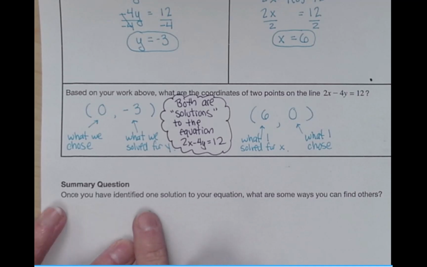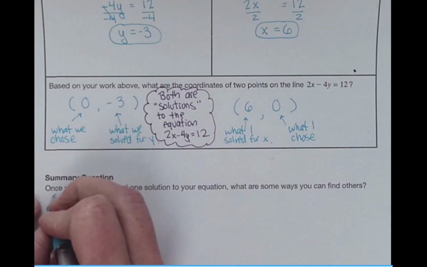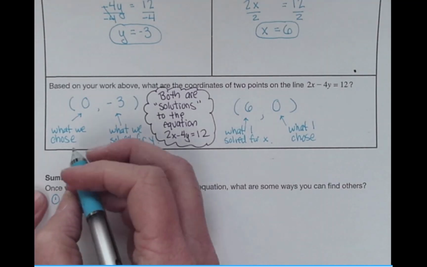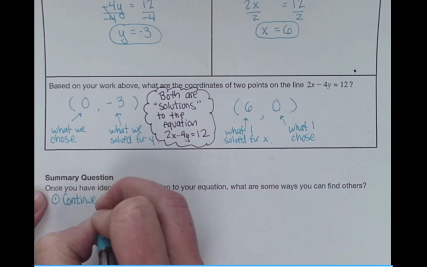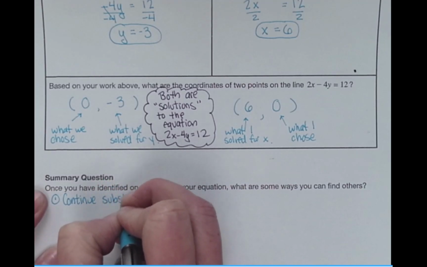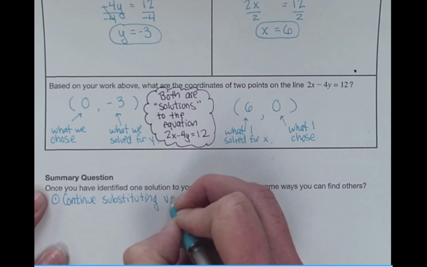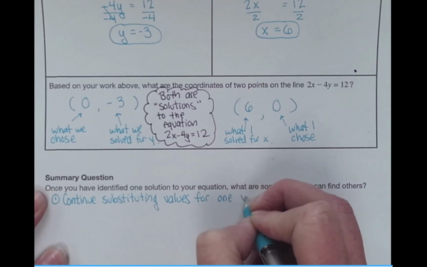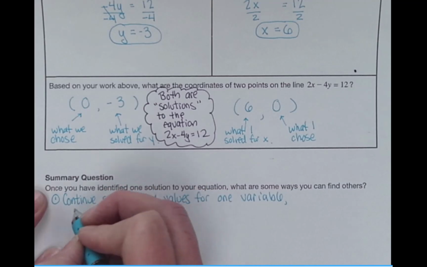Once you've identified one solution to your equation, what are some ways you can find others? Well, if you'd like, you can just continue substituting values for one variable and solving for the other.